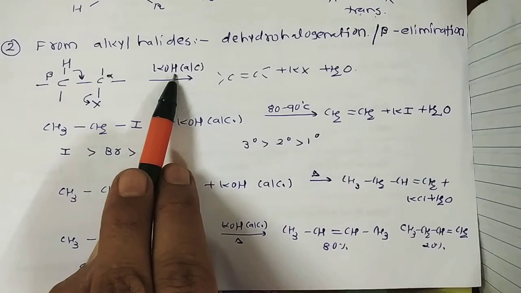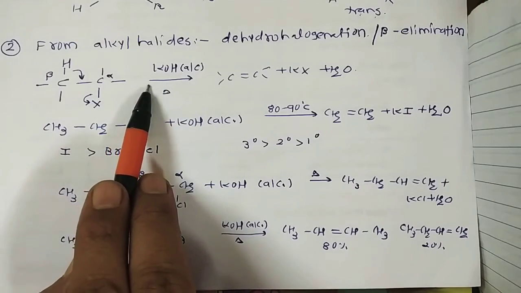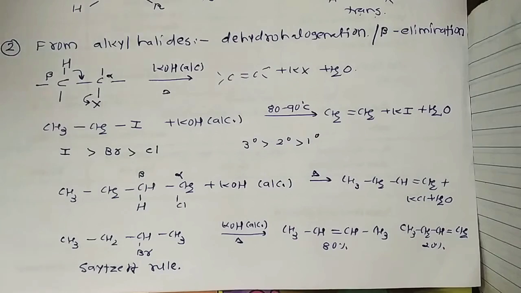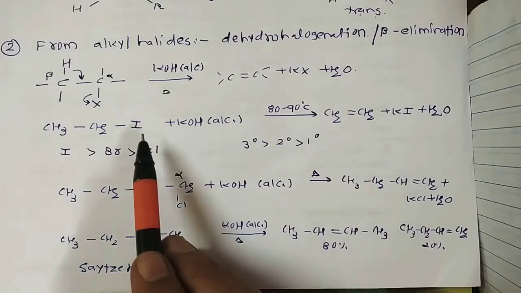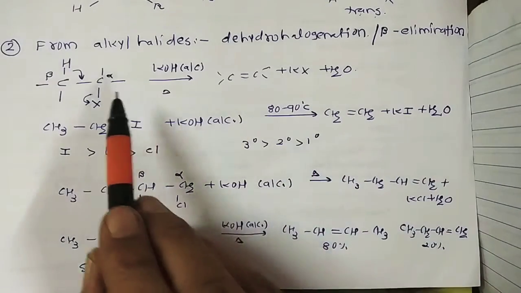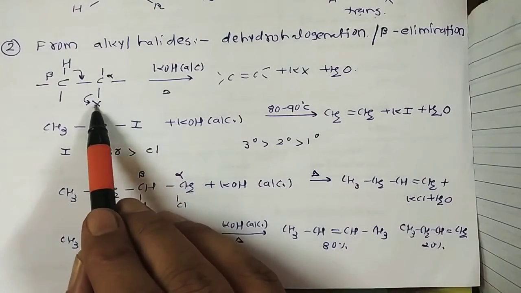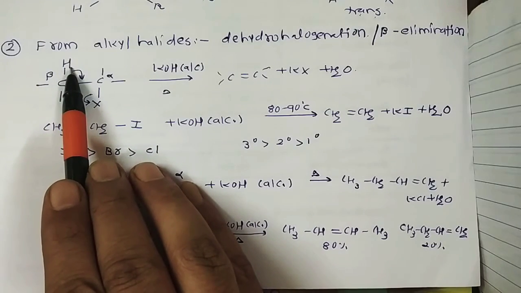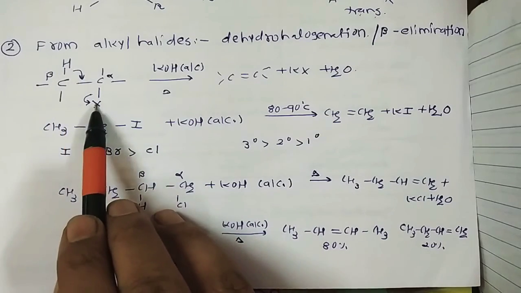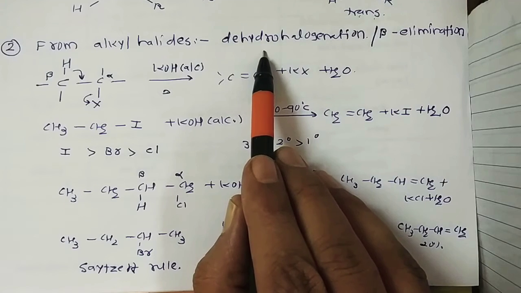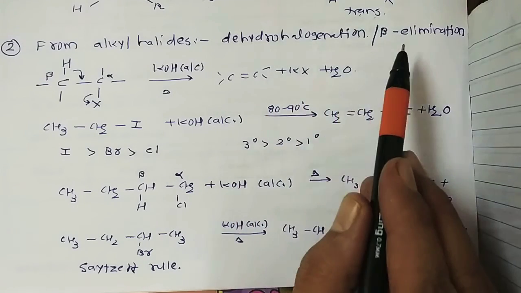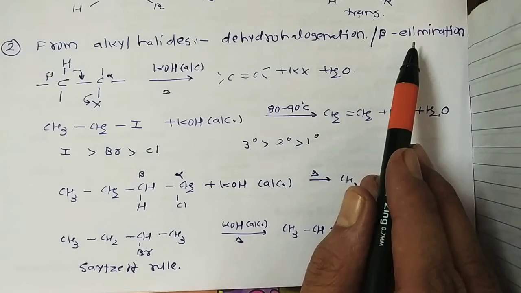Alcoholic KOH means potassium hydroxide dissolved in alcohol, say ethanol, which eliminates one molecule of halogen acid to form an alkene, because here we remove X and remove H, so it is a removal of HX. That's why this reaction is called a dehydrohalogenation reaction, or a beta elimination reaction.